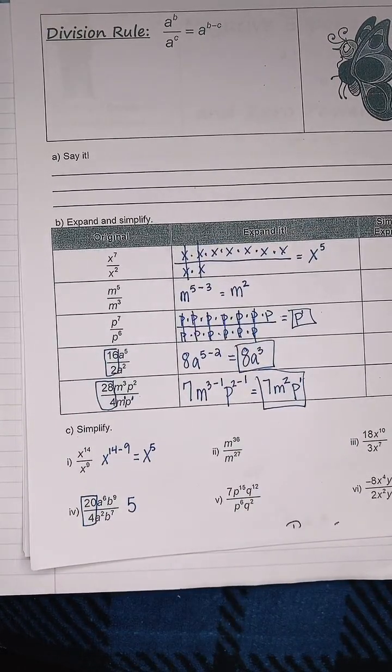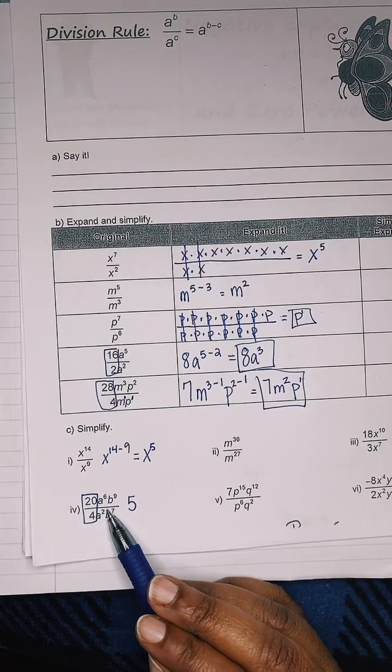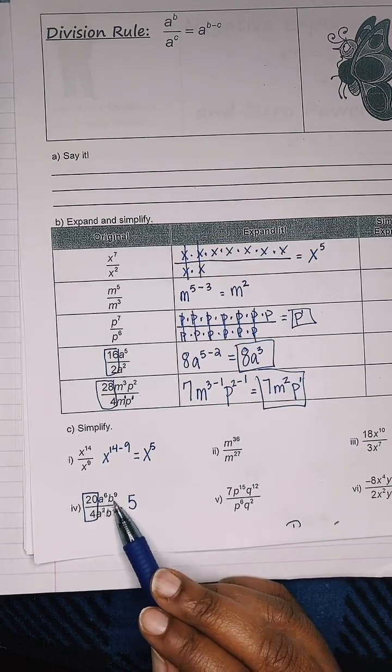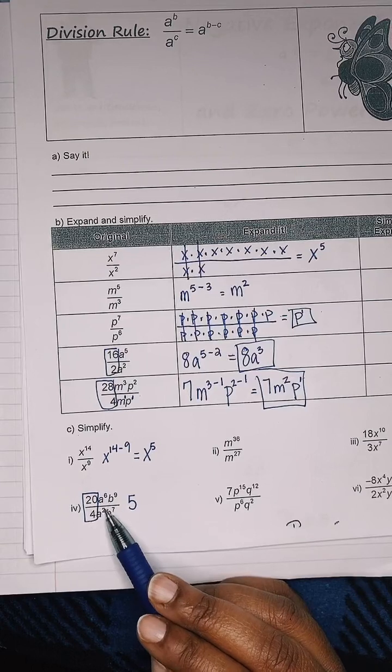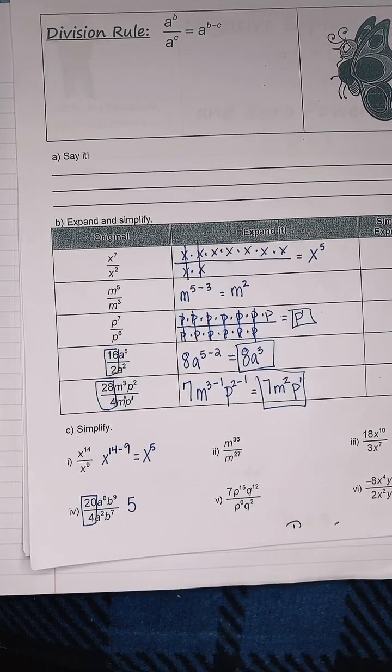And then what do we do with those exponents? When we see this division bar, what's the rule? Aaliyah said a to the fourth. Subtract. Good, yes.